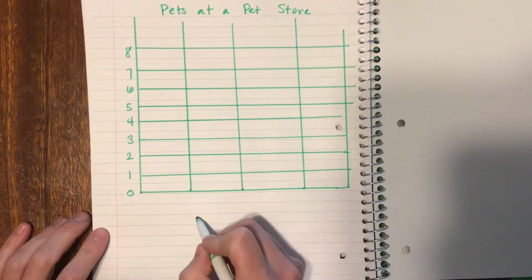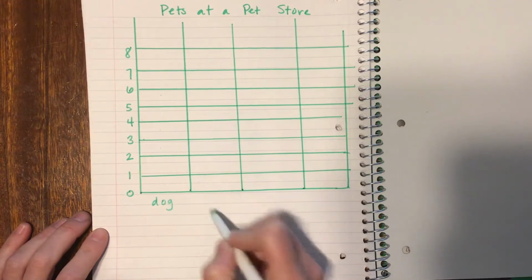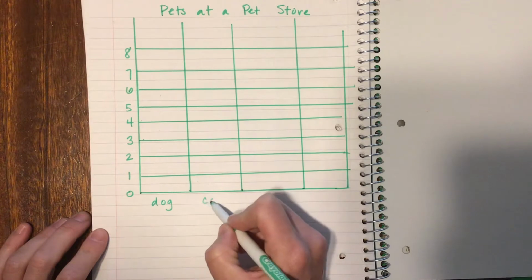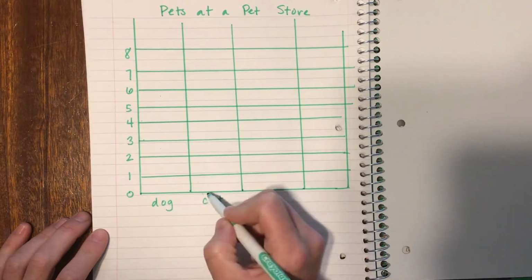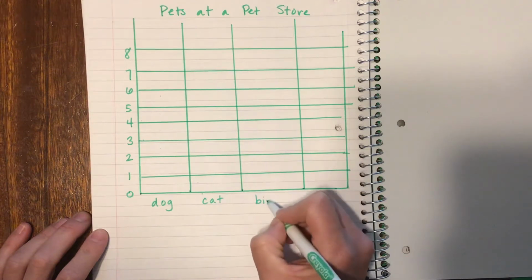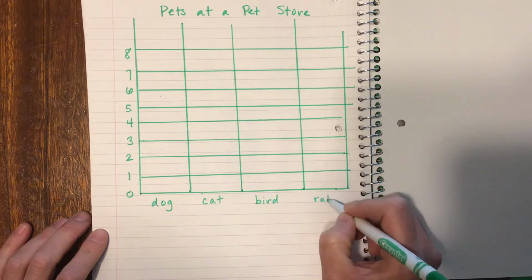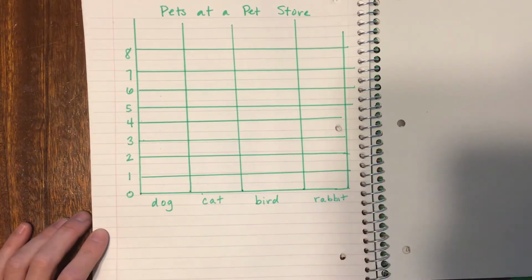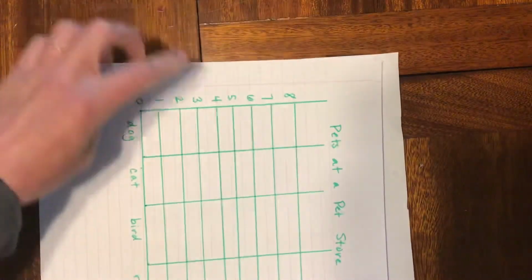Okay, down here is going to be types of pets. So this is going to be dog, cat, oh, bird. That's okay, we'll do cat, bird, and rabbit. And over here, we're going to turn this sideways a little bit. So put a label on each side.